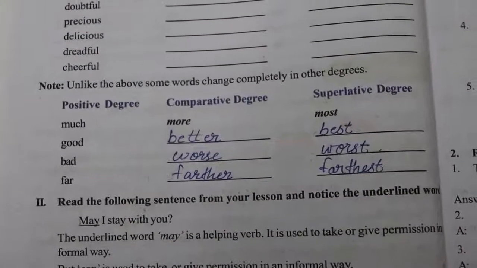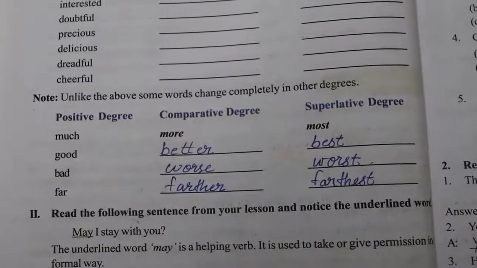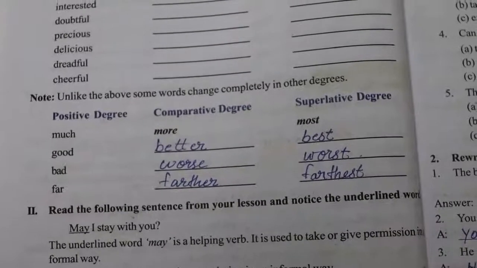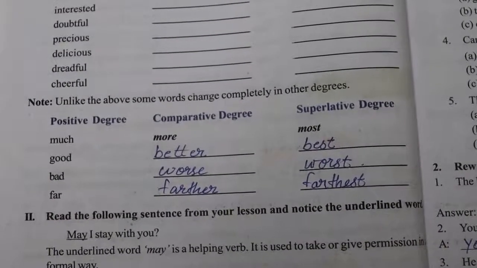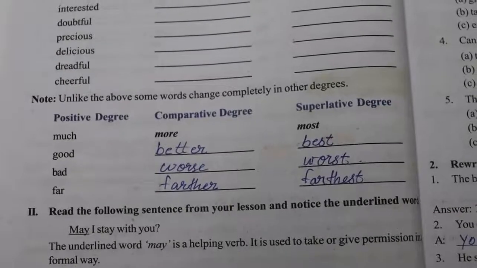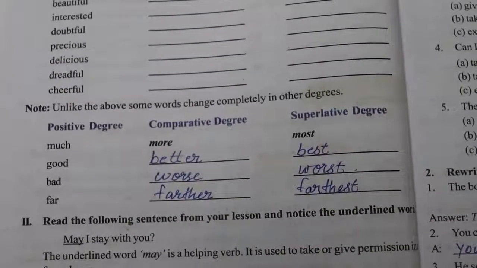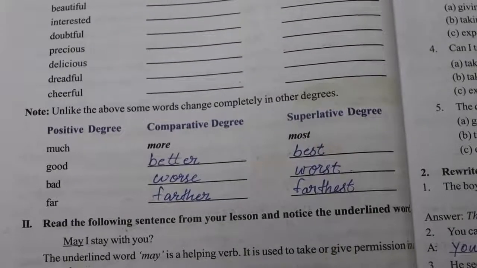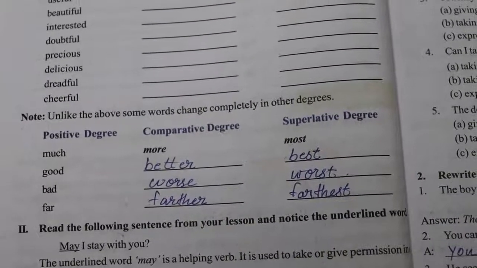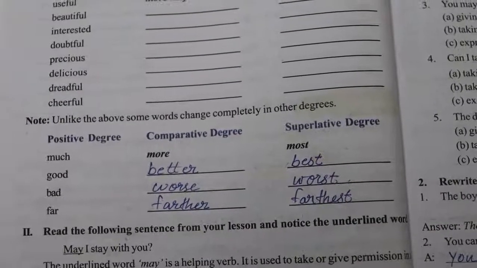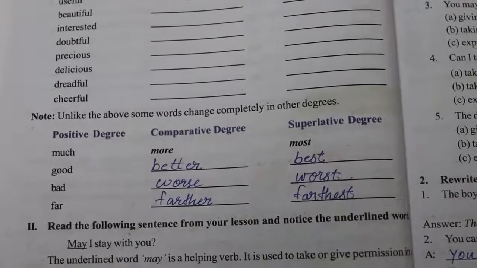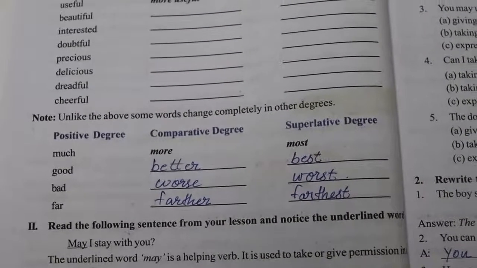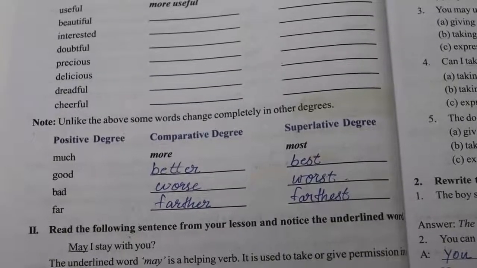So the difference there: good, better, best; bad, worse, worst; far, further, farthest. Okay, did you write? Those who have not written, please pause the video and write and learn them now itself.